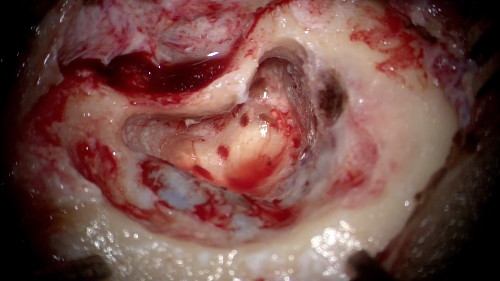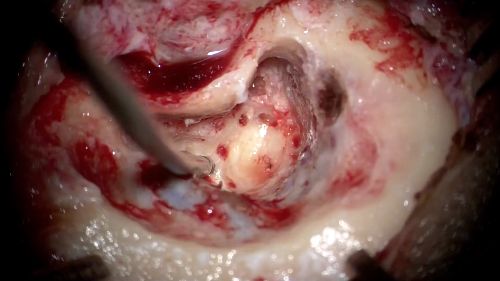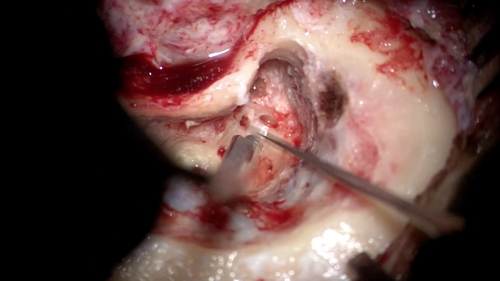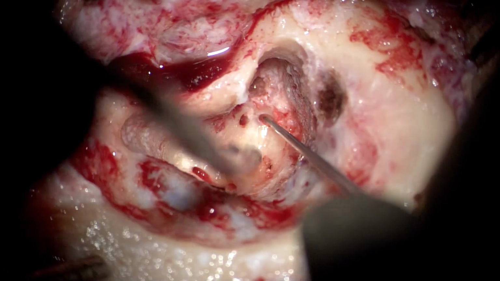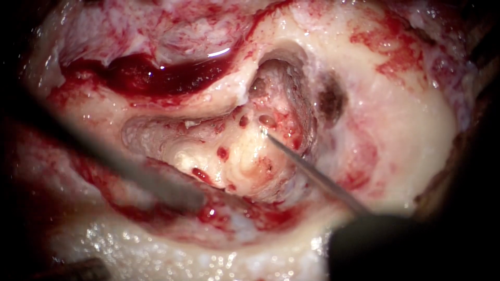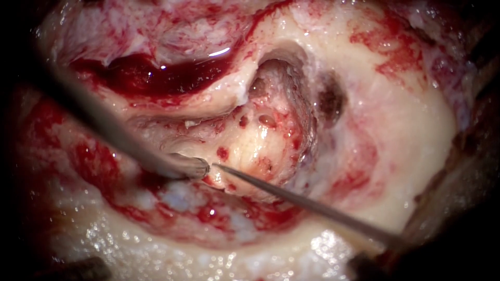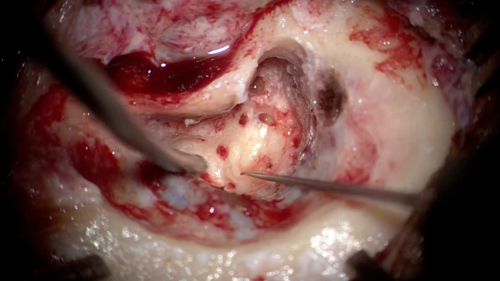So the boundary of our drilling in this patient, in this sort of situation, has to be completely respected. We cannot go anterior to the posterior ampulla, and we cannot go superior or anterior to the superior ampulla, because in both these situations, the vertical and the labyrinthine segments of the facial nerve respectively are structures to be respected.